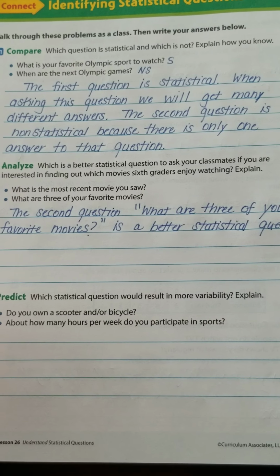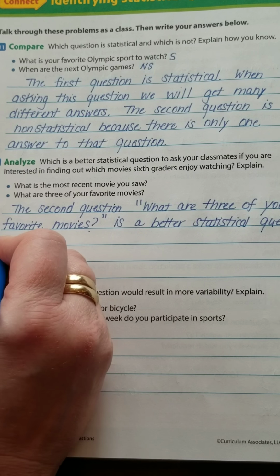The reason it's a better question is because it lets us know what 6th graders enjoy.